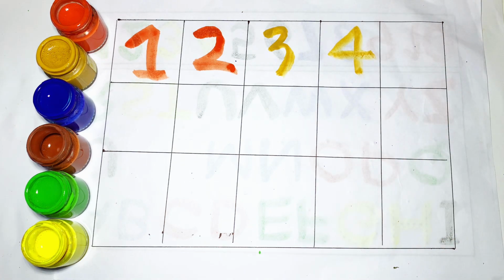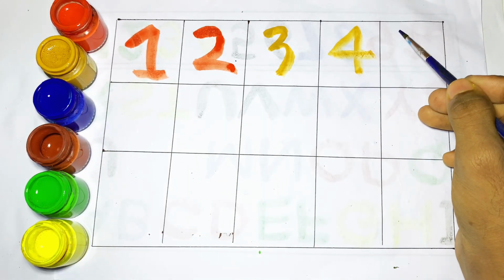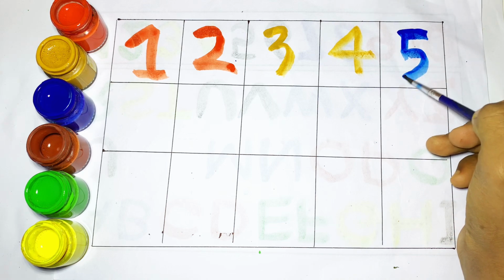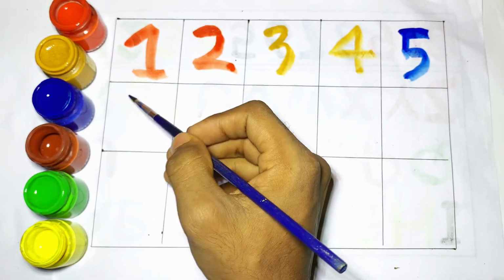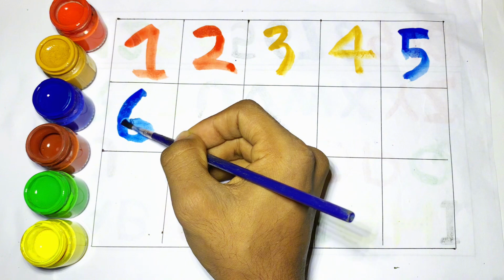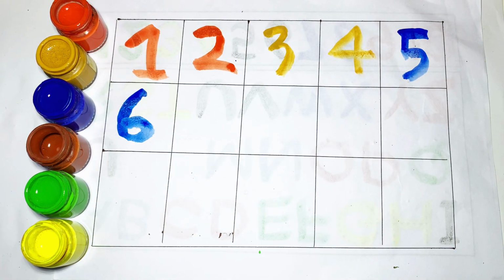Kids, now draw 5. The number 5, and use blue color. F, I, V, E, 5. Kids, again use blue color and draw 6. The number 6. S, I, X, 6.